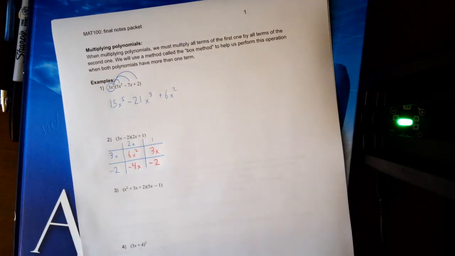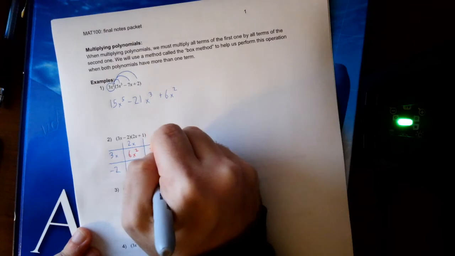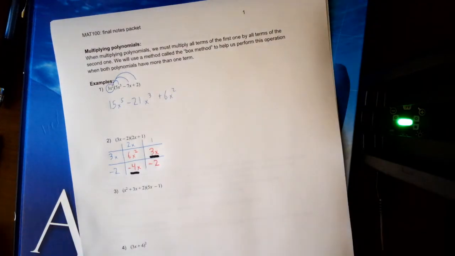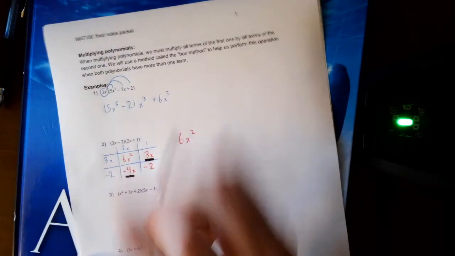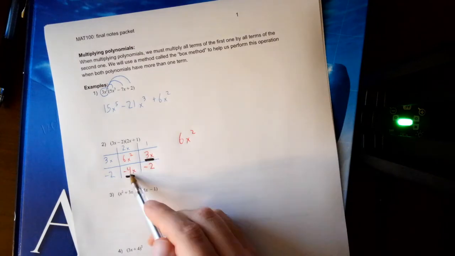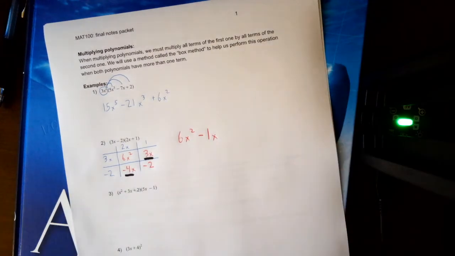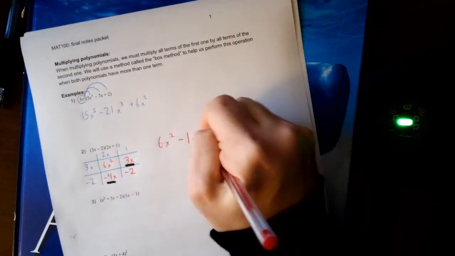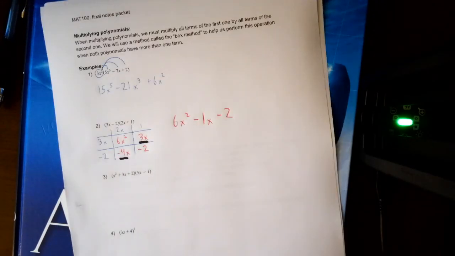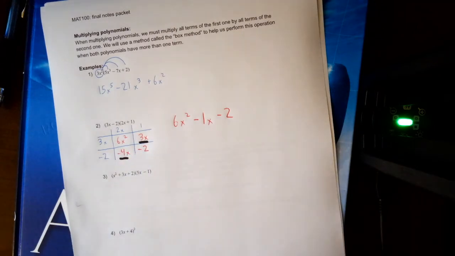Now, I need to look and see, are there any like terms here? And yes, this and this one are both x terms. So I need to combine them when I write my answer. So my answer will have 6x squared. 3x and negative 4x, those add to negative 1x, or just negative x, if you prefer, right? You don't need to write the 1. You combine the like terms with addition, right? And then minus 2. And that is how we use the box method. We get all of the products, and then we combine any like terms.